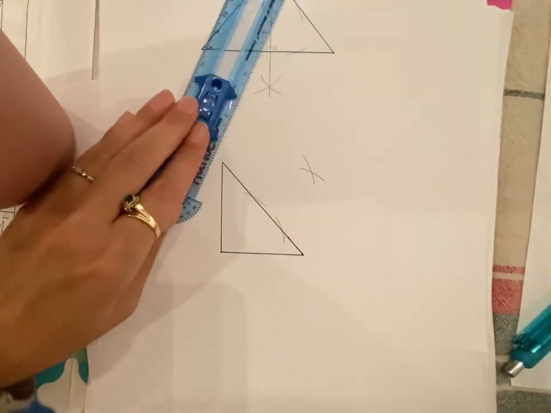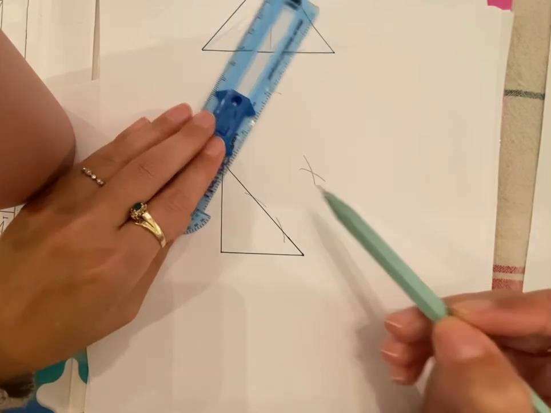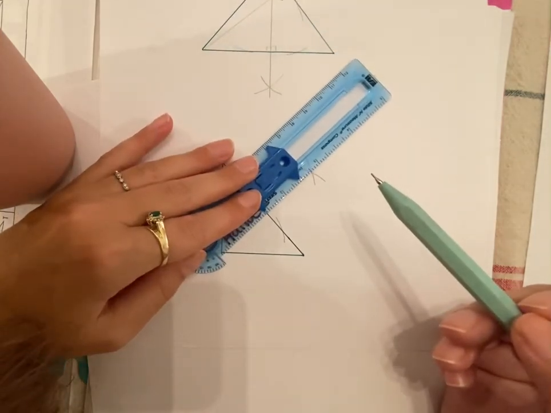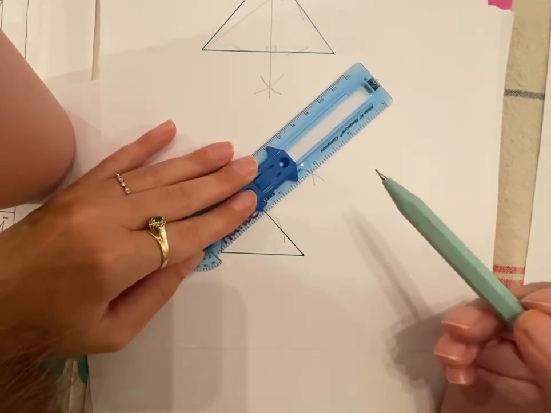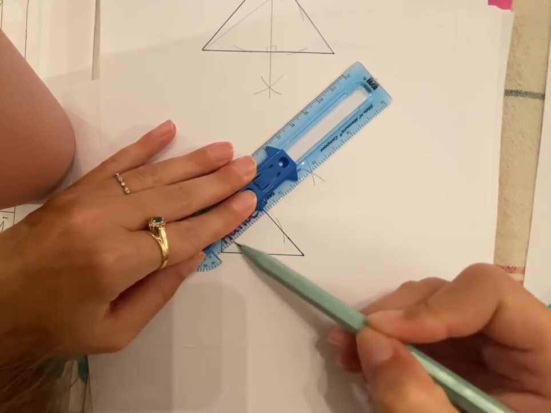This is creating an altitude of the triangle. I'm going to connect this vertice with that intersection. Two points create a line. And this should realistically be a 90-degree angle to that segment.